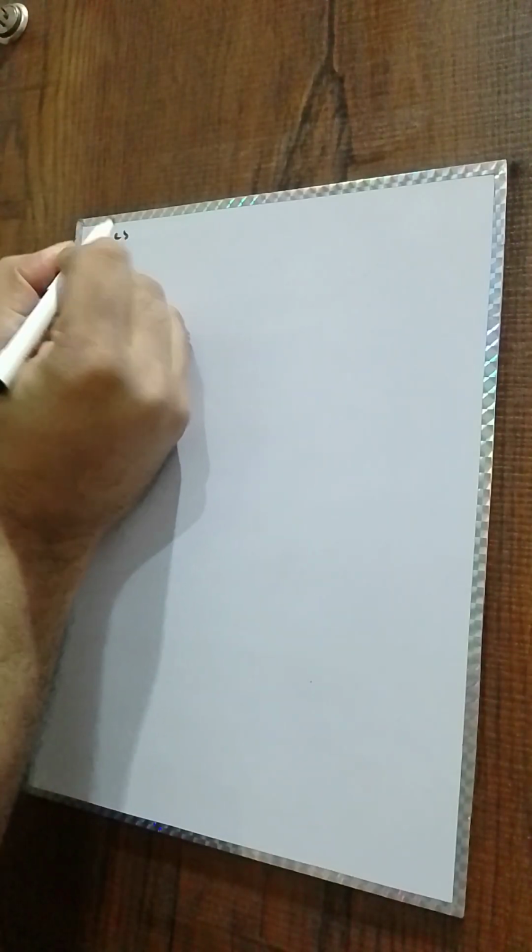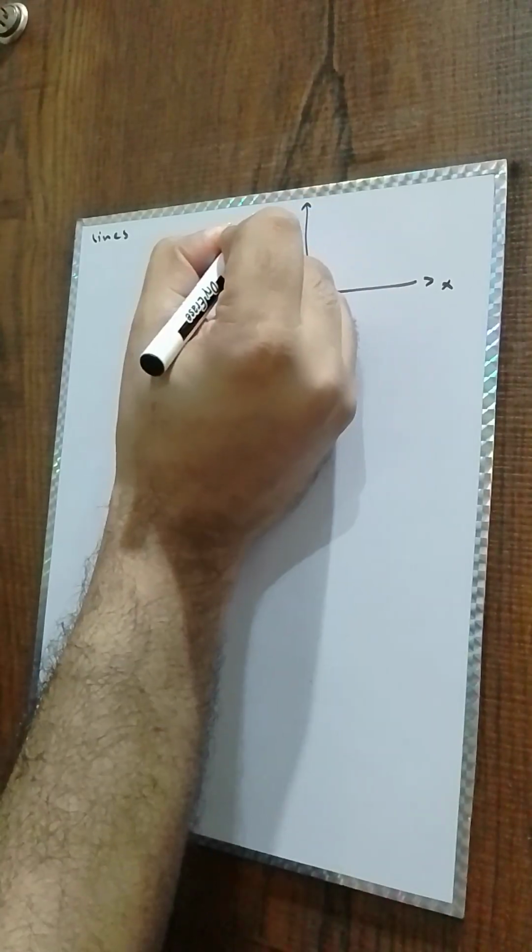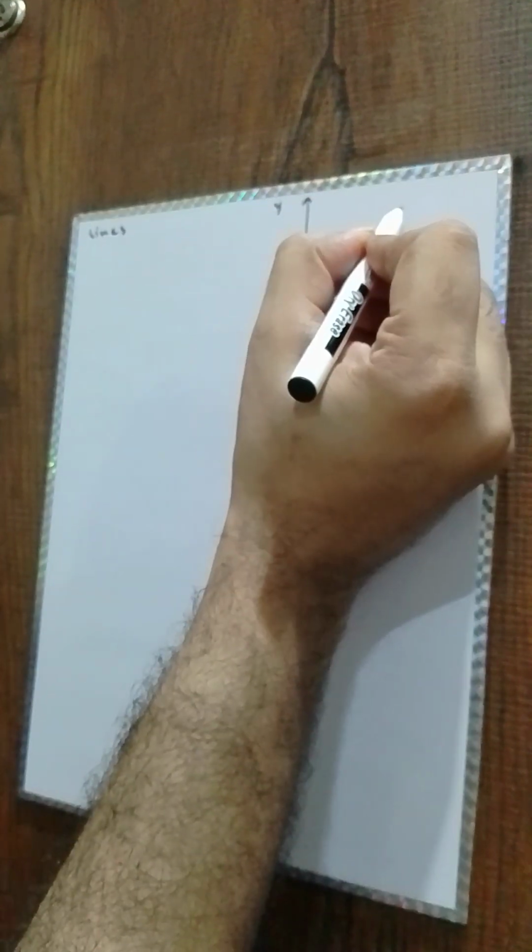We should not ignore lines. So we talk about the lines in a Cartesian plane, and there are different ways we can express lines in a Cartesian plane. The first thing is we have an xy plane and we have a simple line.